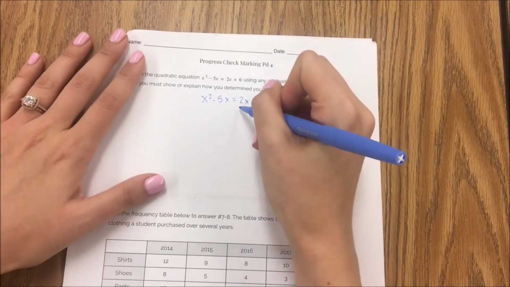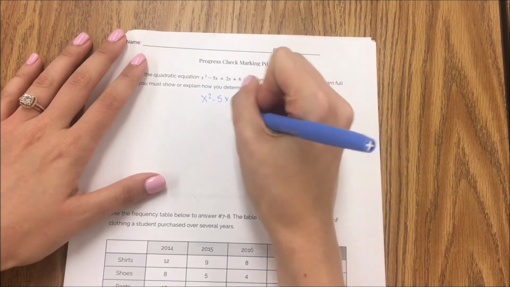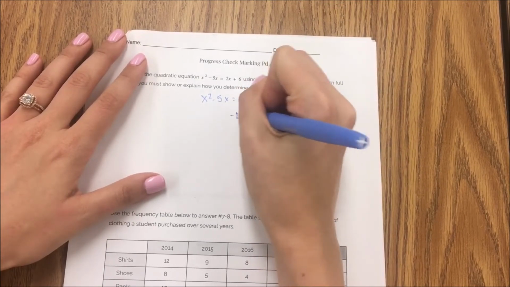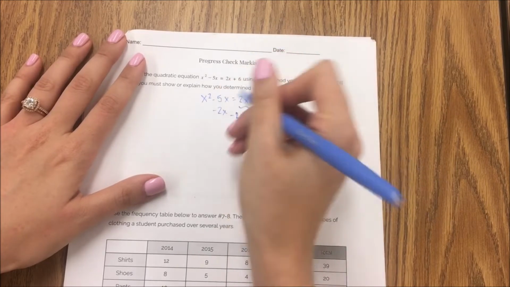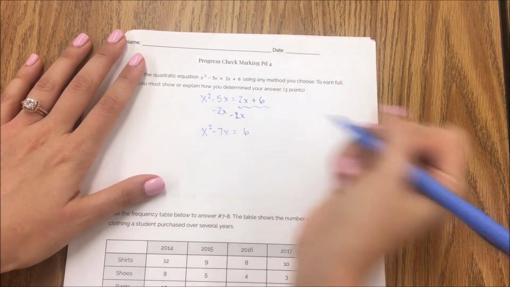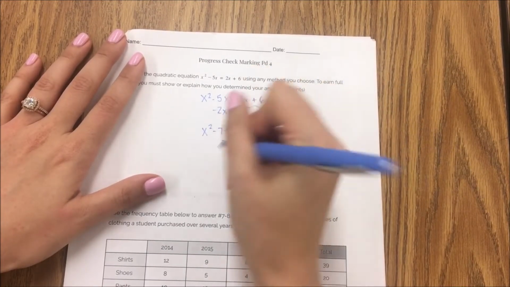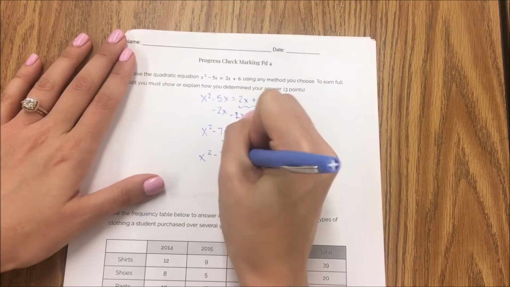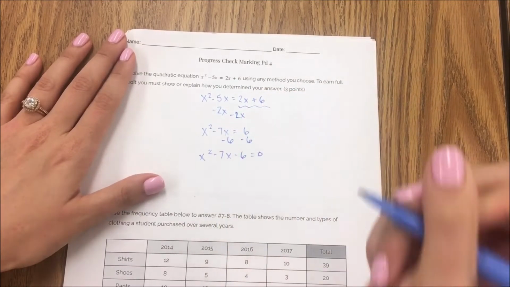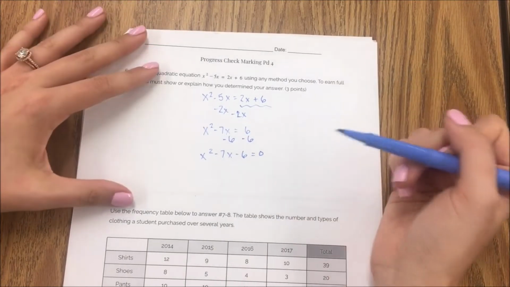So I need to make this side equal 0. So I'm going to subtract 2x on both sides, and I'll get x squared minus 7x equals 6. And now I'm going to subtract 6 on both sides too. So now I have everything moved over, and I could factor this.